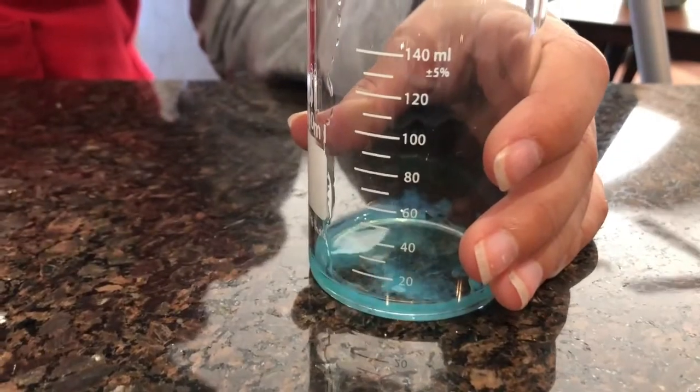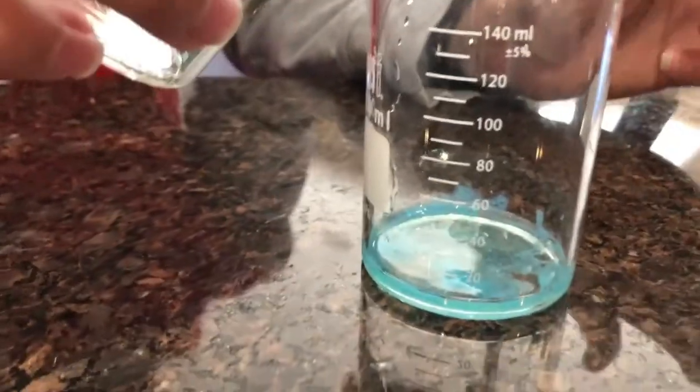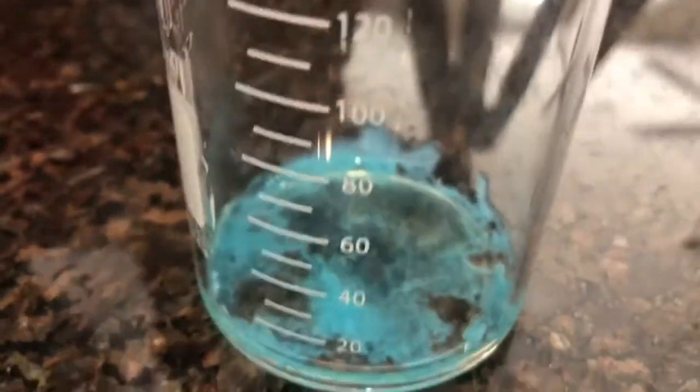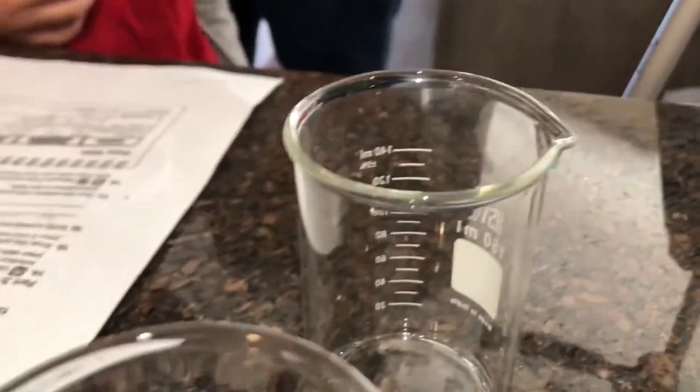Whoa. Did it turn this into a solid? Look at that. You have a precipitate, don't you? Check that out. Don't put that on your face. Solid now? Yeah. That's pretty daggone cool.